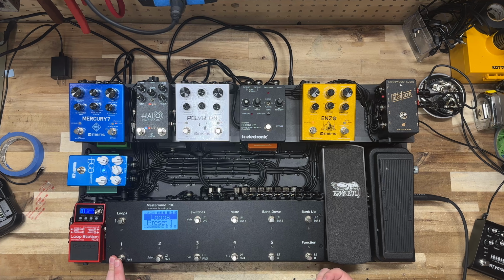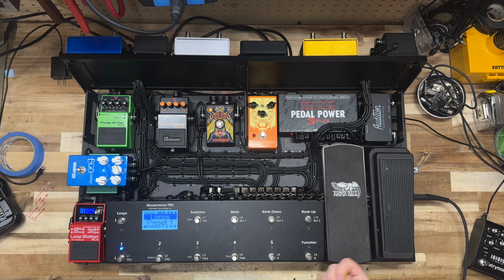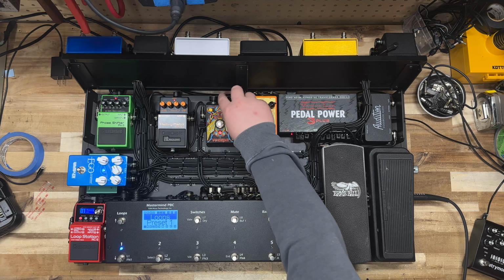Going on loop 1, we have the fuzz, which is underneath here. So when you turn on your board, there'll be a few of these pedals you'll have to turn on. So we got the fuzz.